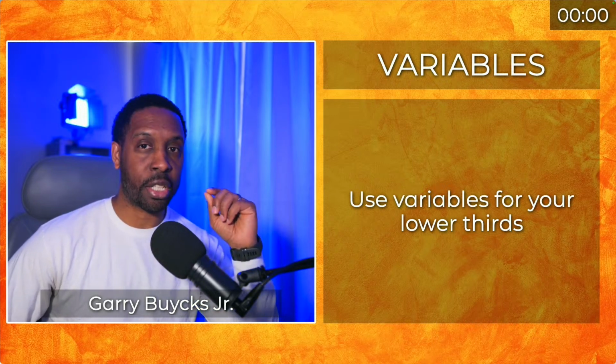It is an efficient way for you and your volunteers to go in at the beginning of service, go to your functions, and then go to your variables, and then you would just type in who the speaker is for the day right there, and it automatically is uploaded on those lower third variables if you want to, right?